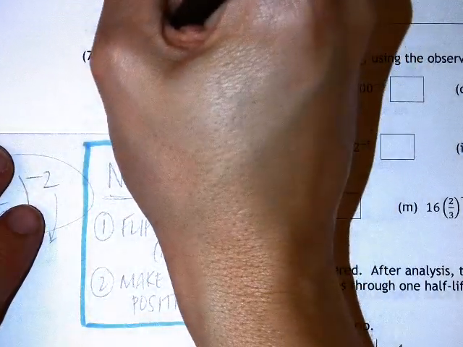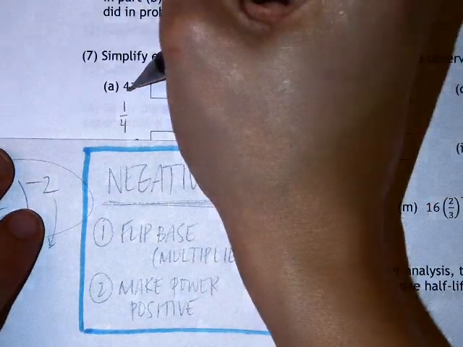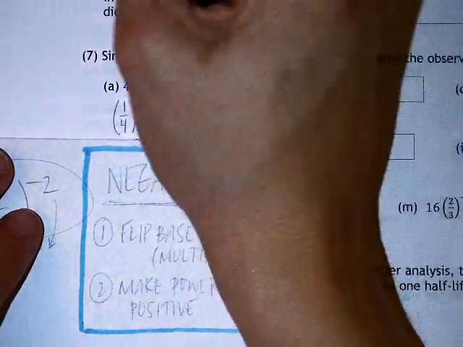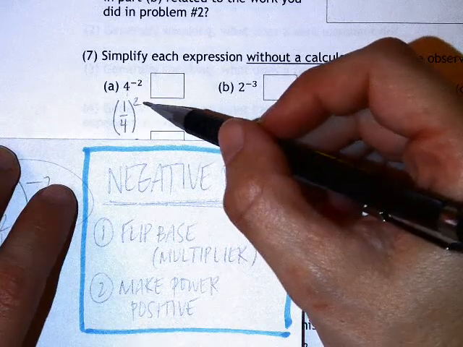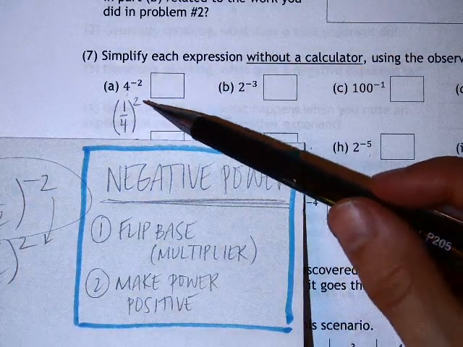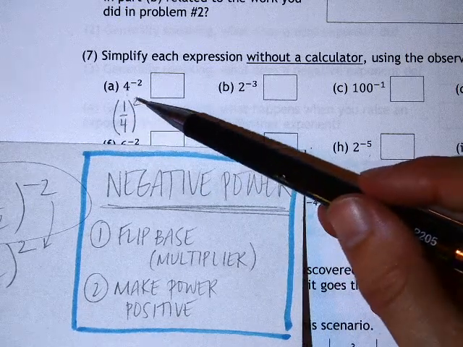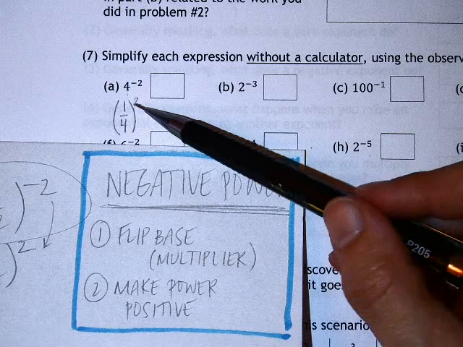So I'm going to flip the base. The 4 becomes 1/4, because currently it is 4 over 1. The reciprocal of that is 1 over 4. And that's going to make the power positive. Now you'll notice I did throw parentheses around it, mostly because when I wrote the square, I didn't want it to make it look like it just belonged to the top number. Technically, the square belongs to the whole thing.